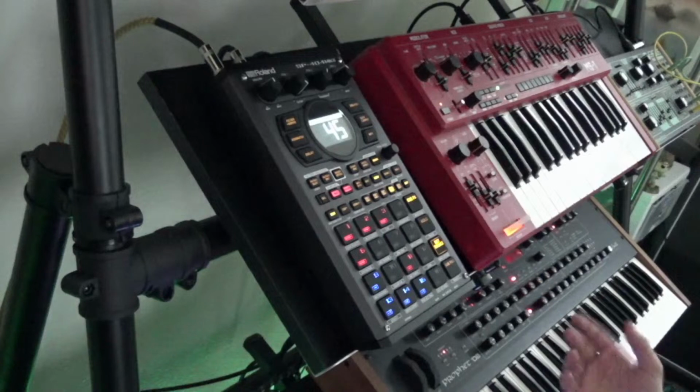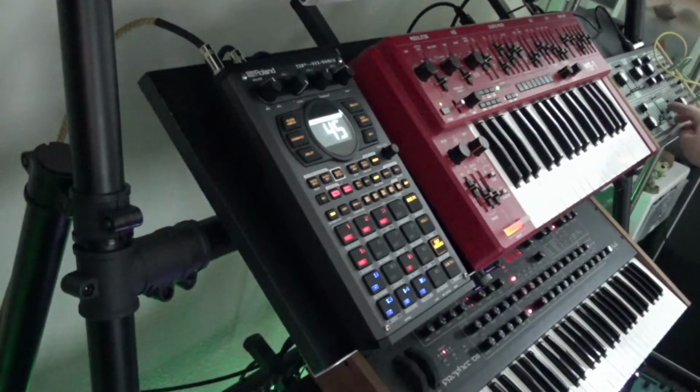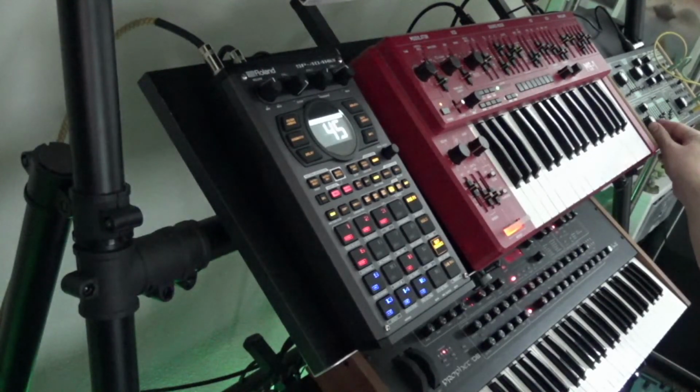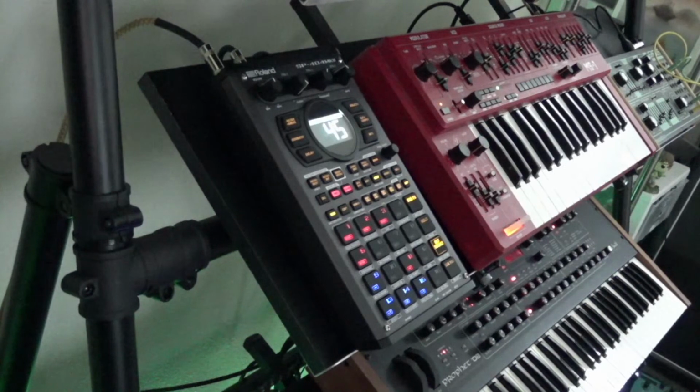Actually, it probably doesn't help you see the Erebus, but yeah. Let's get some reverb on that. There we go. And we'll sidechain that.